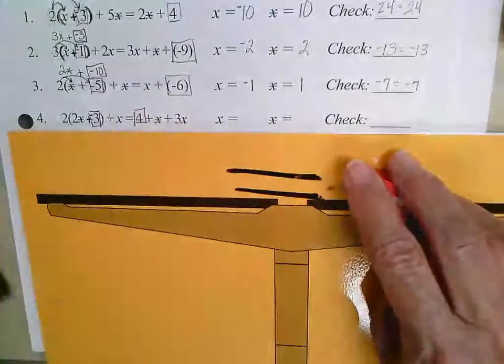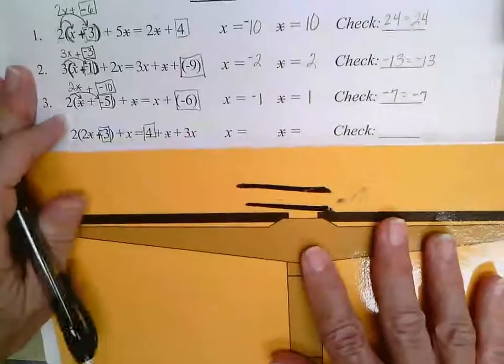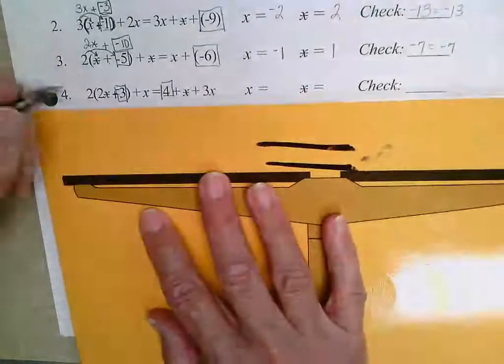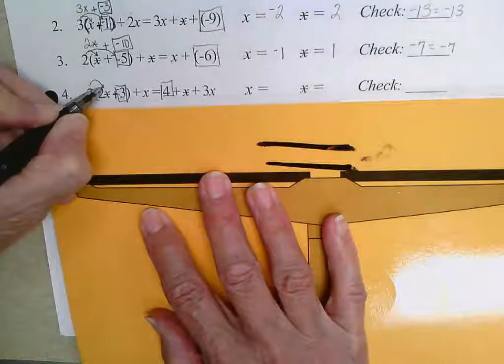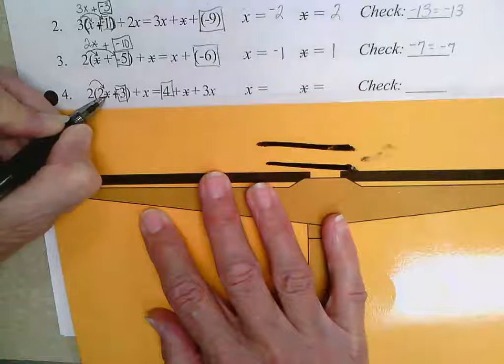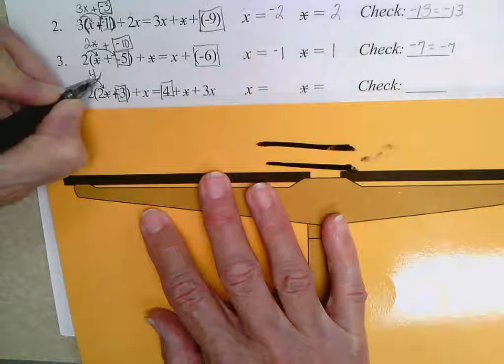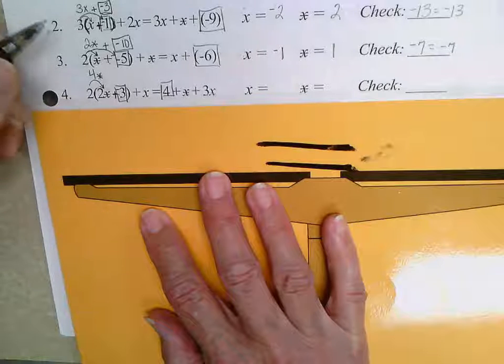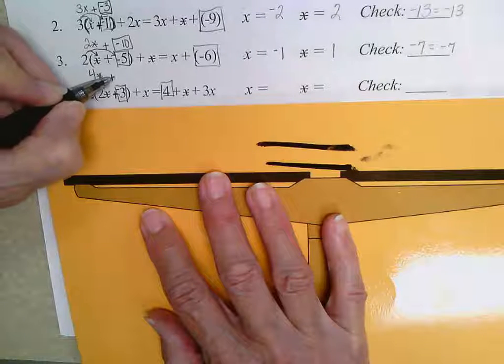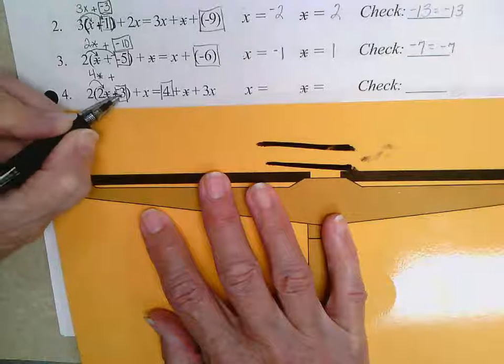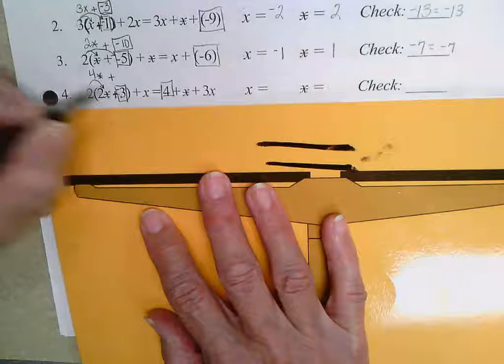Number 4. I'm going to use my arrows again. 2 times 2 white pawns. When I double 2 white pawns, I'm going to get 4 white pawns. And I'm adding again, and this time I'm going to be doubling a negative 3 block.